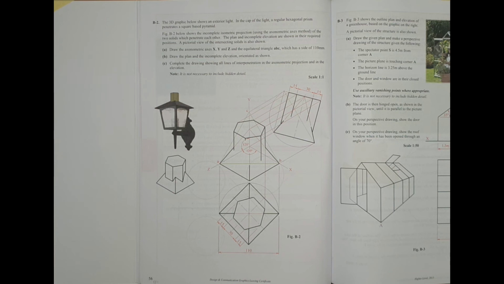So to get started, let's have a quick read through the question. We'll highlight the key words and key points that we're being asked to work with, and the key detail, and we'll get started then.